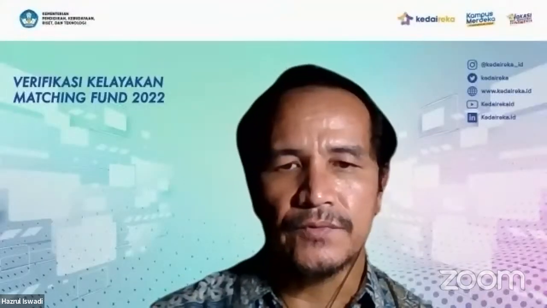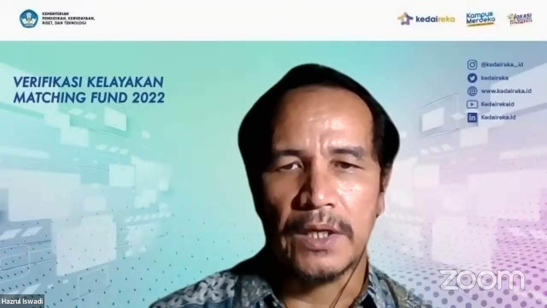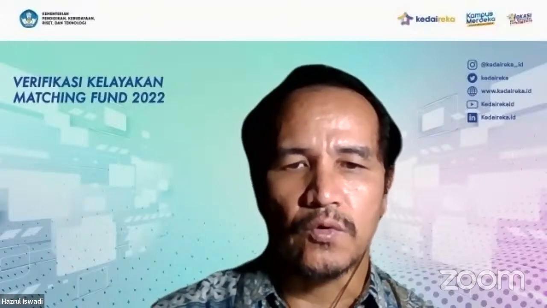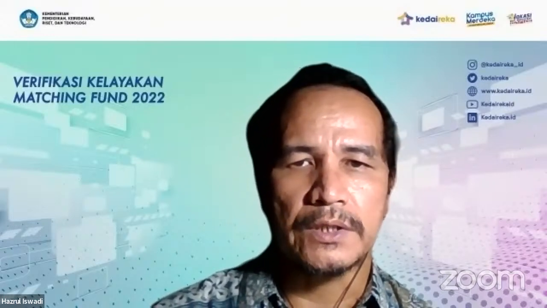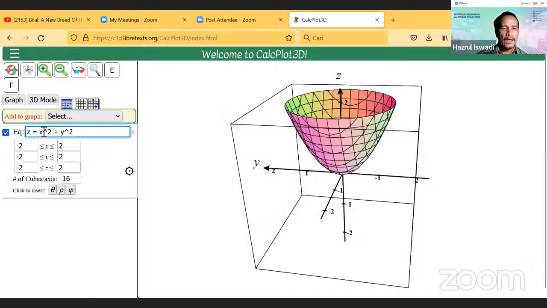Okay, again, we use Calculus Plot 3D to draw the picture. I will change the equation to x square plus y square plus z square is equal to 4.